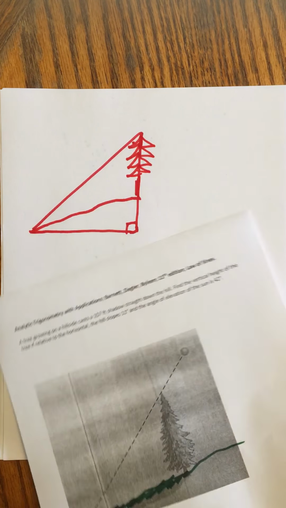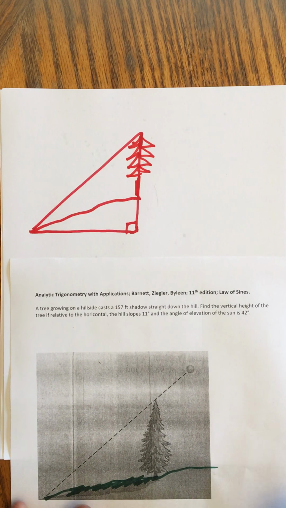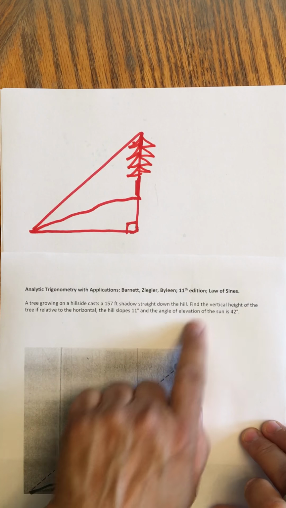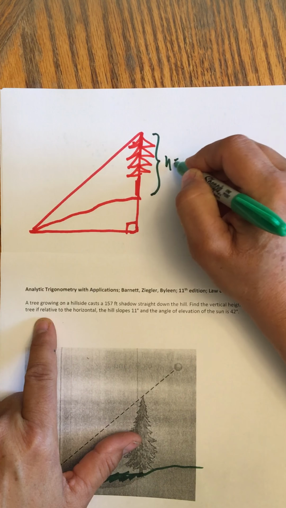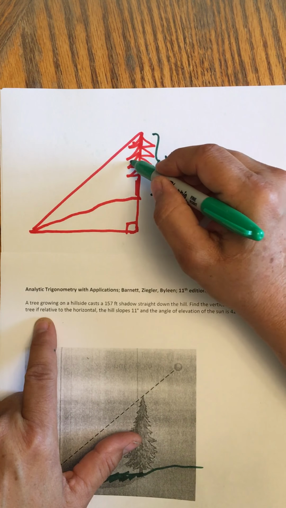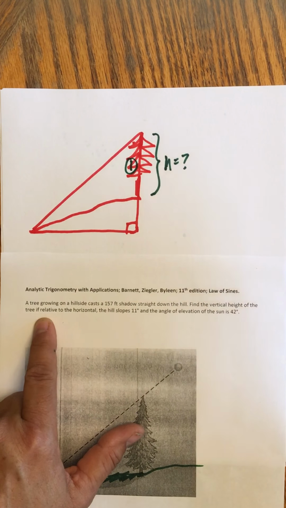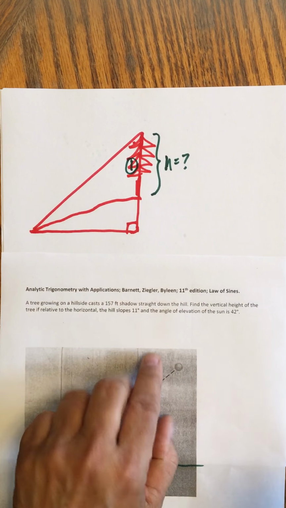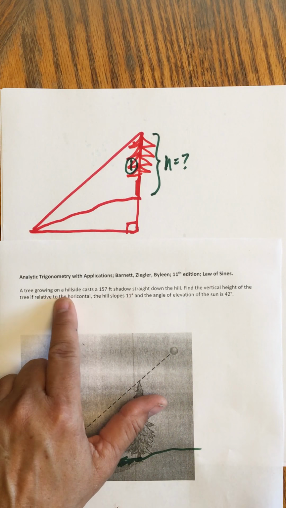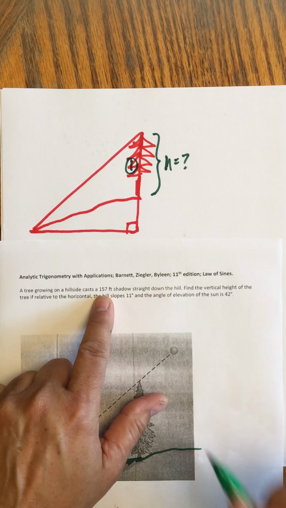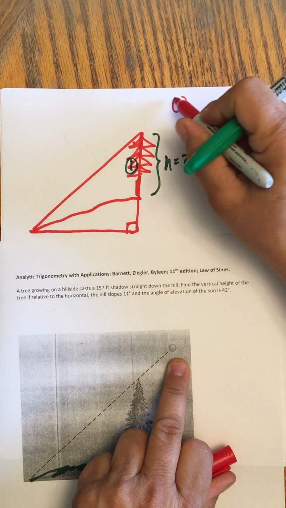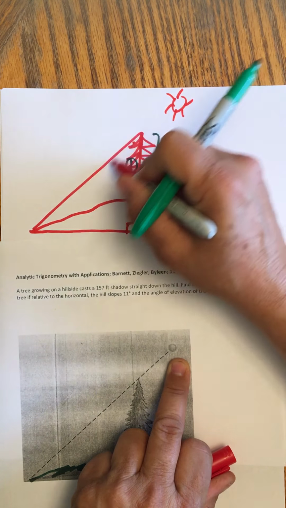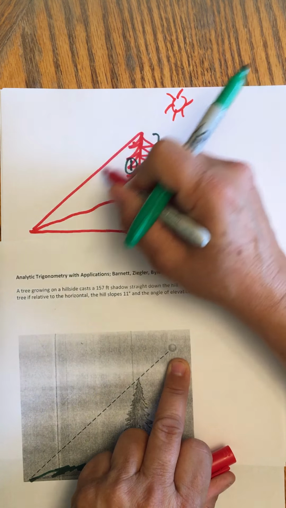What I'm looking for, they tell me my goal, is to find the vertical height of the tree. So this is what I want right here. What is this height? That's actually the first thing that I want. That's what I'm talking about with labeling: I start going backwards. Let me label what I know. It says the shadow is 157 feet, because there's a sun here. Let me draw that in. Sun casts the shadow, so this is 157 feet.